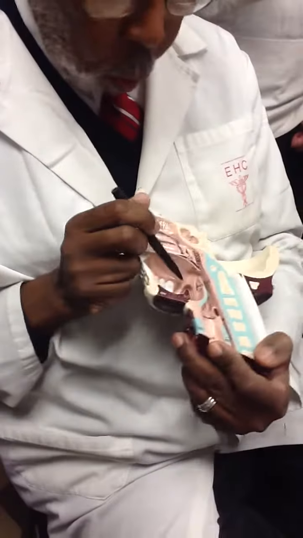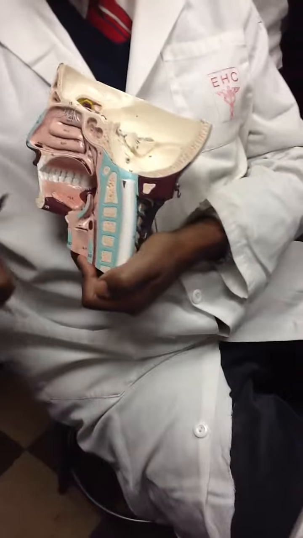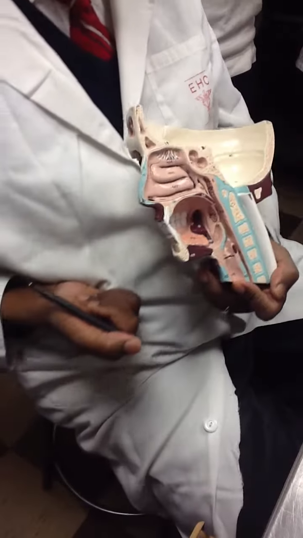The nasopharynx then leads to the oropharynx. The oropharynx is the mouth. So here's the oropharynx. In the oropharynx, there are two other tonsils. You have the palatine tonsil here, which is the back wall of the mouth. And then there's another tonsil at the back of the tongue, but the tongue is removed here, so you don't see that. That would be the lingual tonsil. Where's the palatine tonsil? Right here, the back wall of the oral cavity.